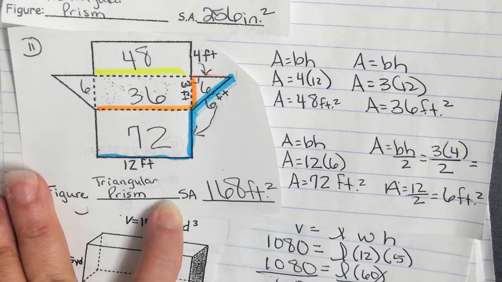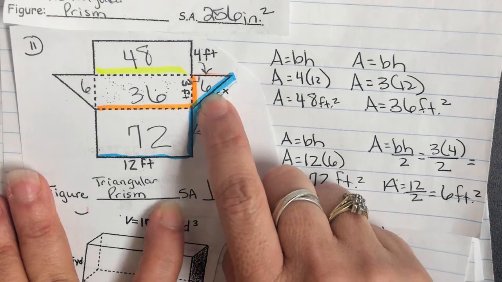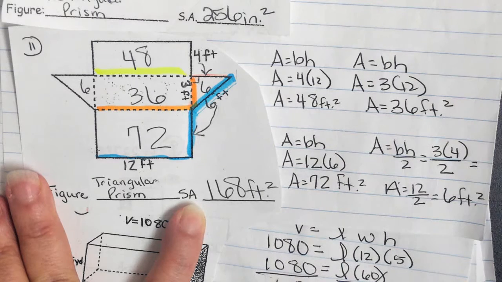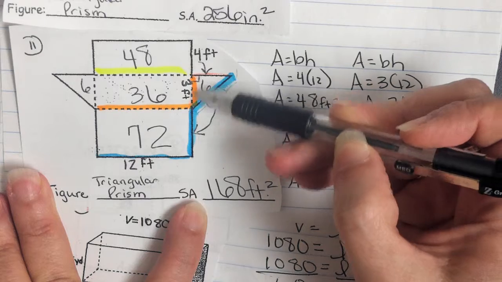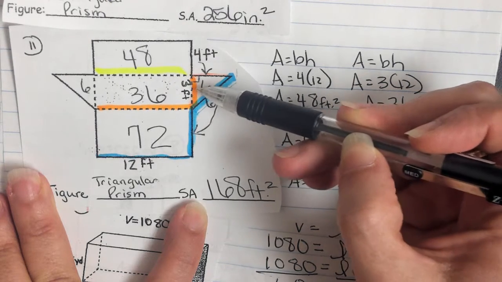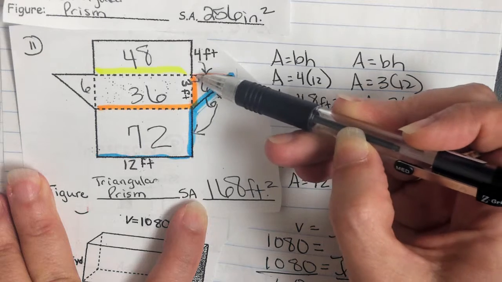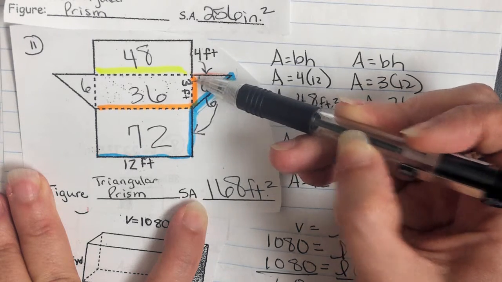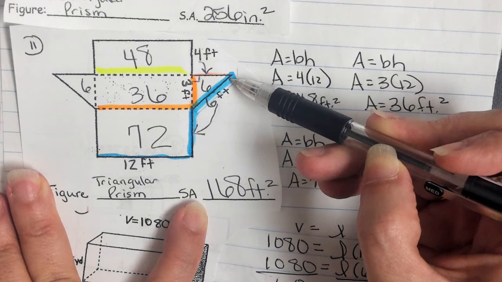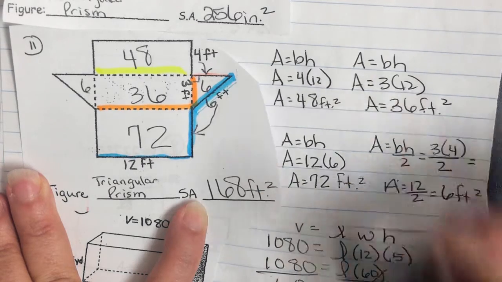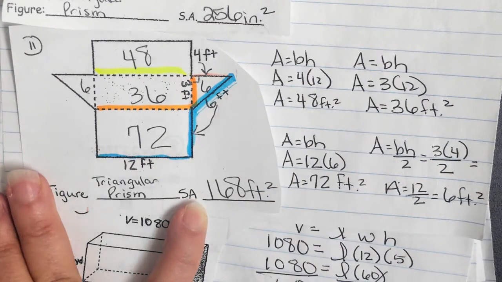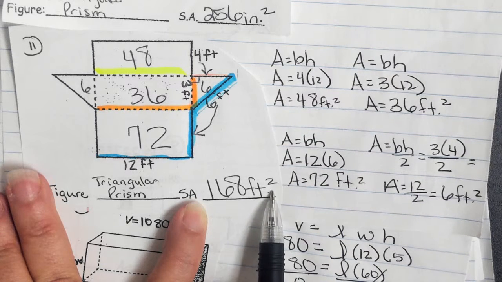Now the last biggie is the triangles on the end. A lot of y'all have 9. But I need you to see something. If you have 9 or you have 12 or you have 18, please look real quick. Basically, when looking at a triangle, we need a base, which is 3, but the height has got to be on a 90-degree angle. It can't be that one. That one's just the length of a side. So you got to use the 4 times 3 is 12, divided by 2 is 6. And then adding all those up, I get 168 feet squared.